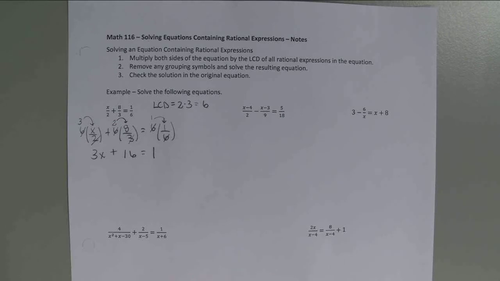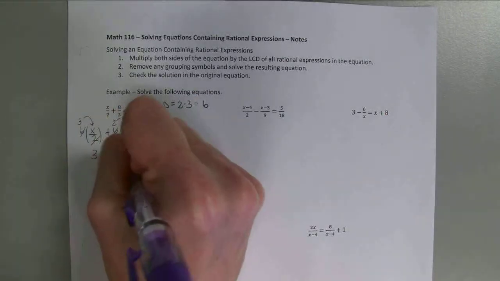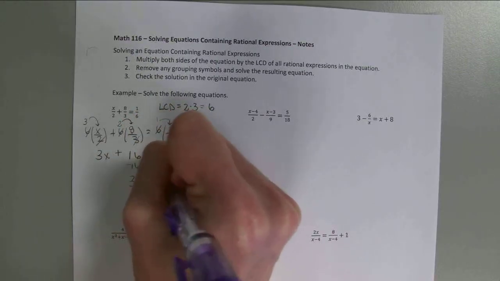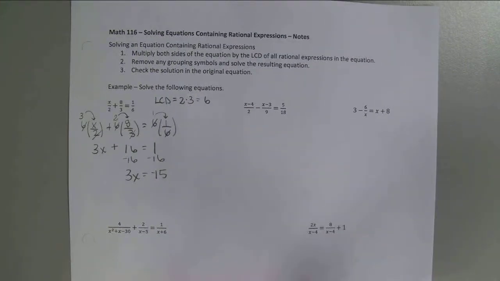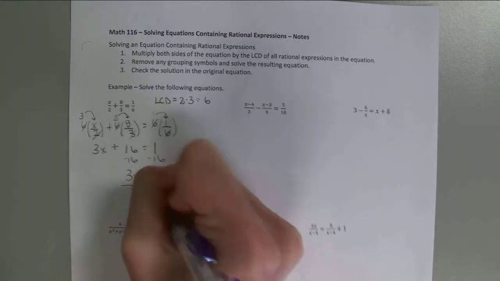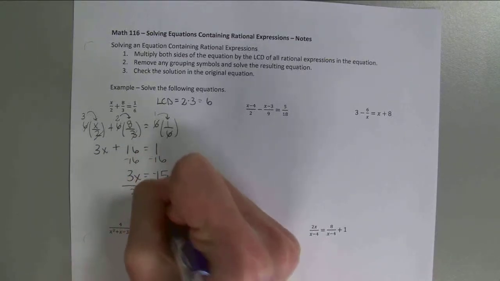So what we've done is we've reduced it to a linear equation where we move the constant over and divide by the coefficient, right? So we'll subtract 16 over, and we'll be left with 3x equals what? Negative 15 there? And then what's our last move, guys? Divide by 3. So x is negative 5.